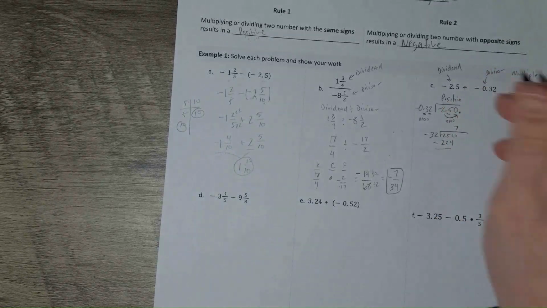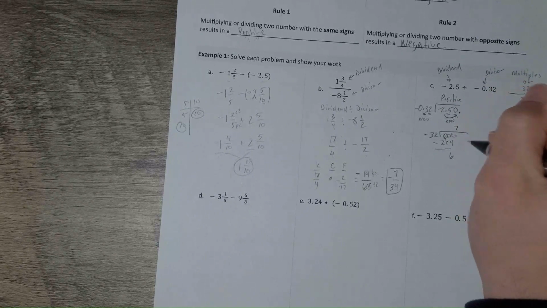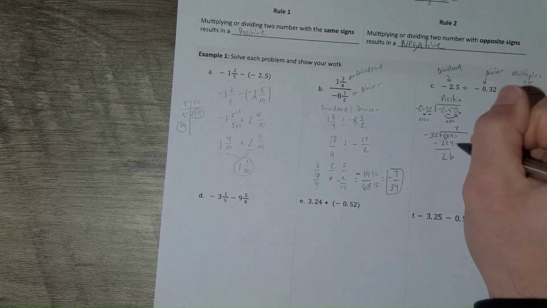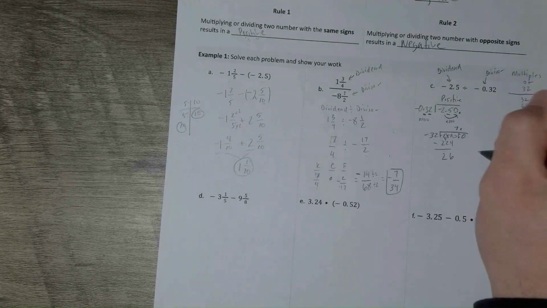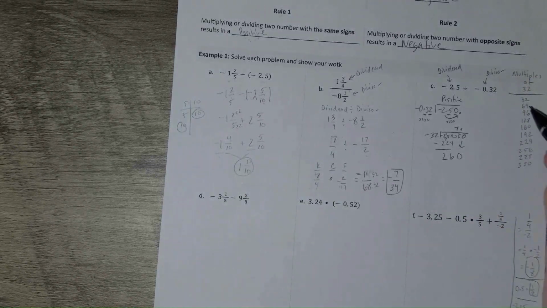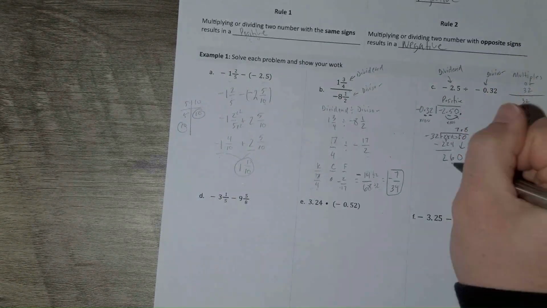So we bring down our 224. And then we subtract. So we regroup. 10 minus 4 is 6. 4 minus 2 is 2. Now we have nothing to carry down, so we need to bring up our decimal and add a 0. 32 goes into 260, 1, 2, 3, 4, 5, 6, 7, 8, 8 times.